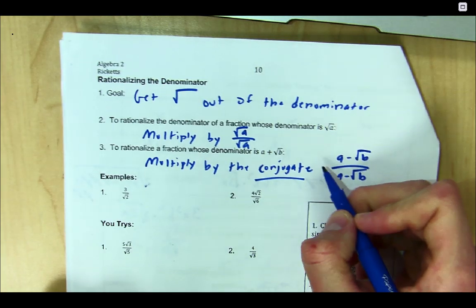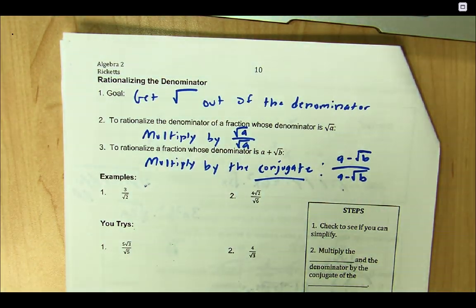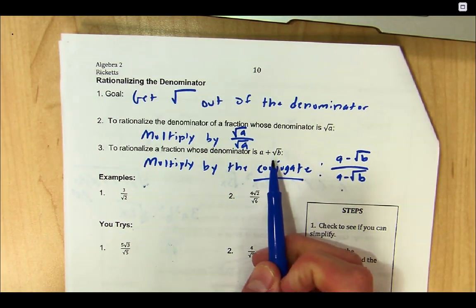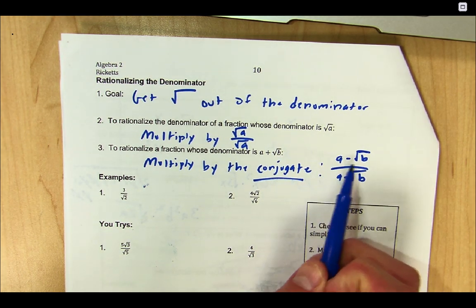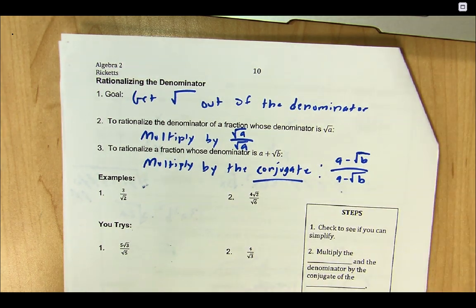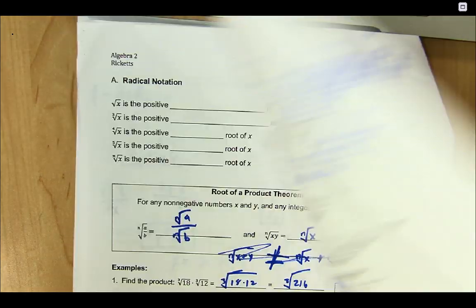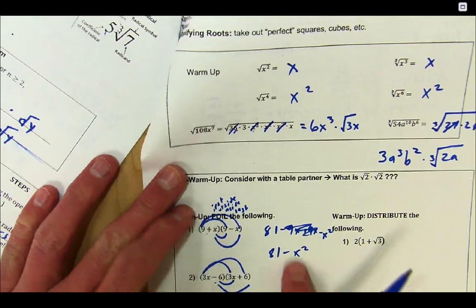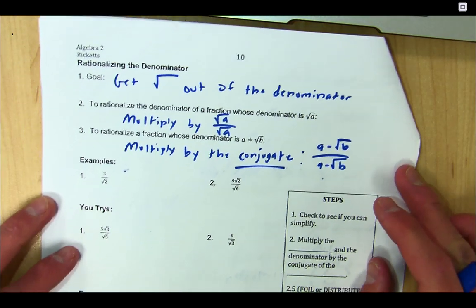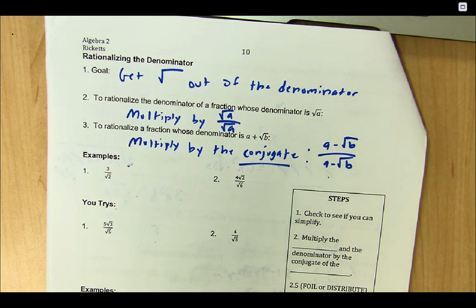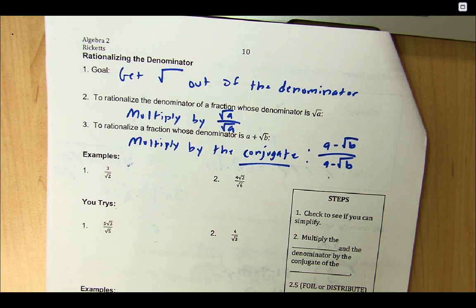So you're still multiplying by 1. Anything over itself is equal to 1. But in this case, to undo the radical down here, the only way that this radical is going to go away is by multiplying by the conjugate. Because the square root terms are going to cancel each other out, just like these terms here cancel each other out. It's a difference of squares. So those square roots are going to cancel themselves out. Okay. So let's do some examples of this, and then we will be all set.